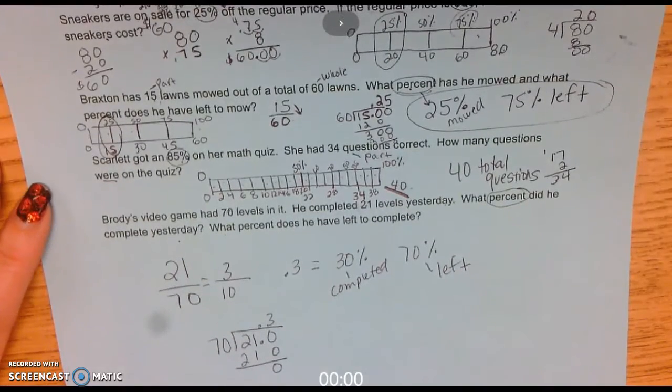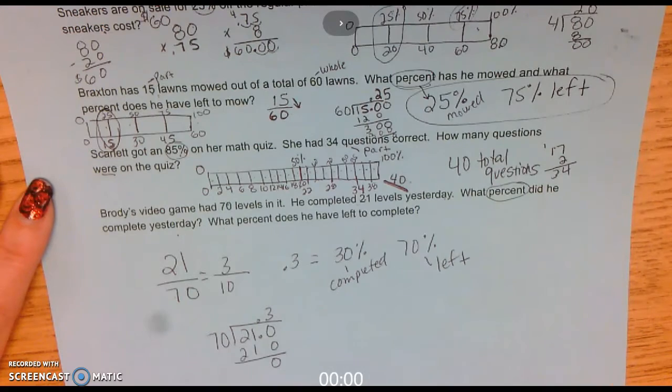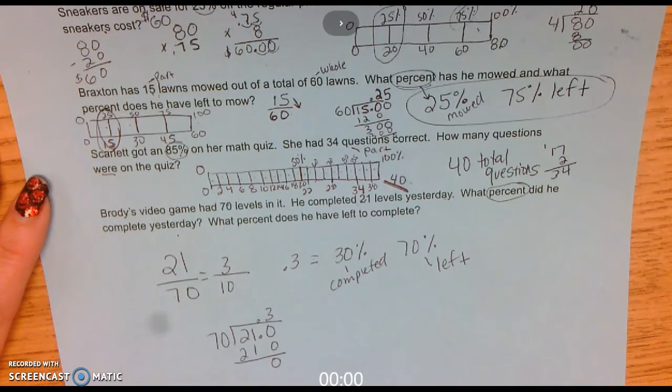Again, if that's not your go-to method, that's okay. If you got 30% completed and 70% left, then I would trust your method.